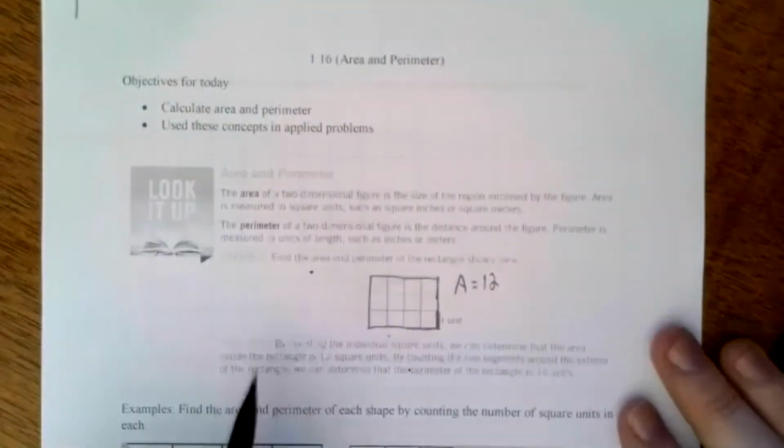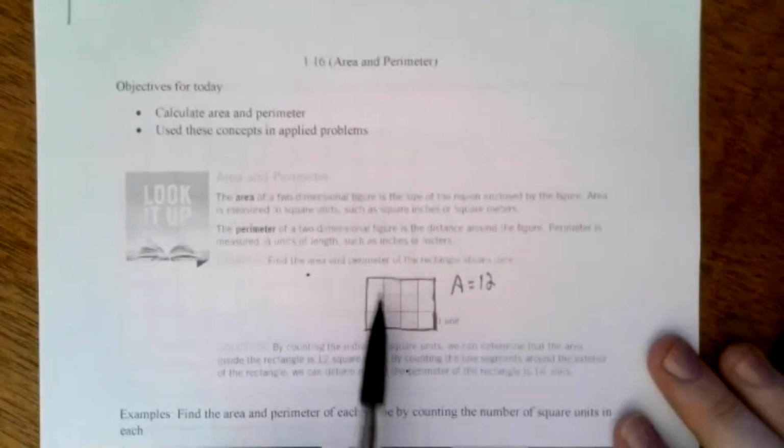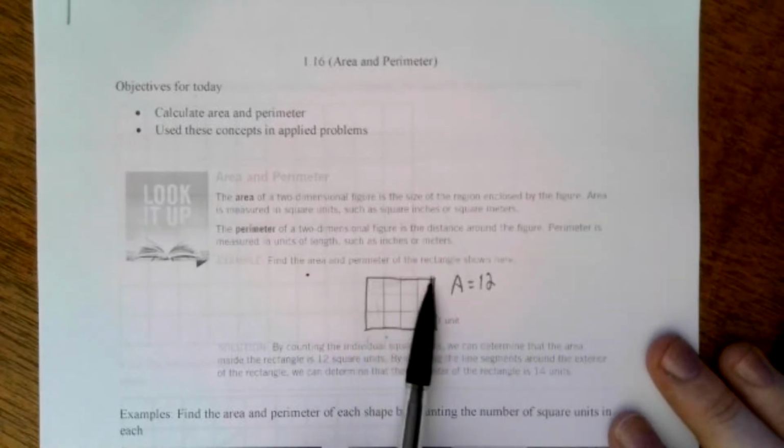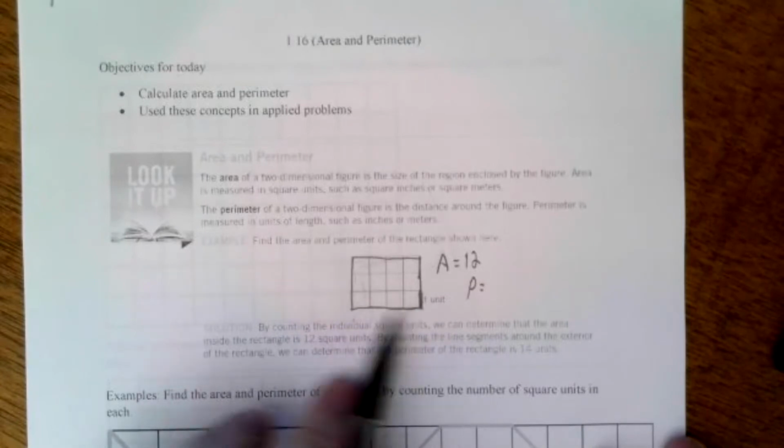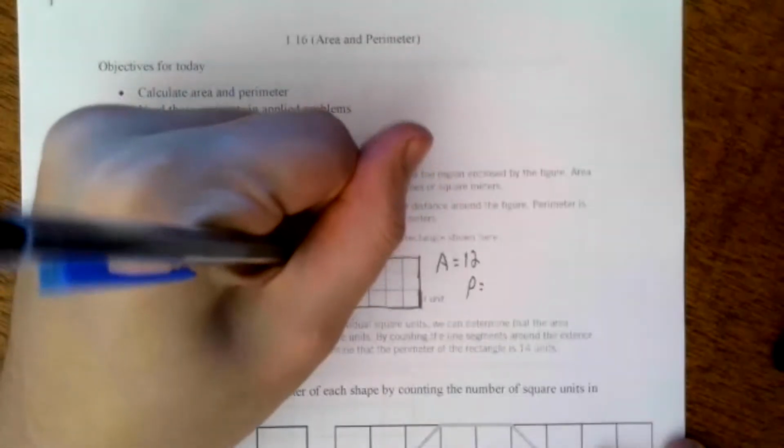Okay. And then the perimeter is just how much distance is around the outside. So basically just the fencing that's around the outside of this area. So in this case, for the perimeter, we can just count out how many fence links we need to cover all the way around the outside. We have one fence link from here to here, so that's one.